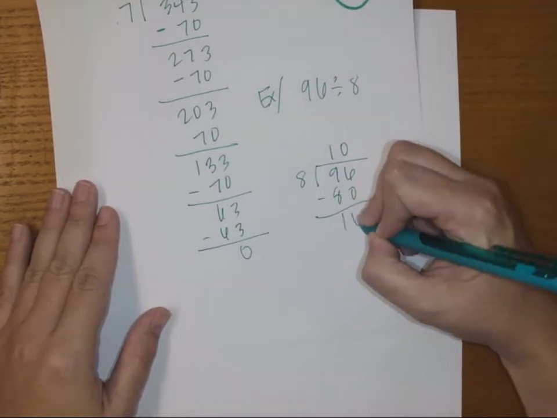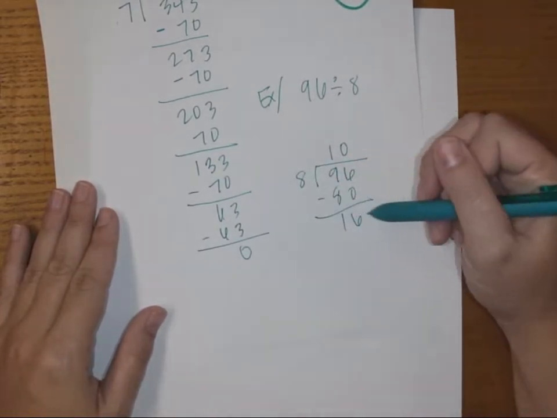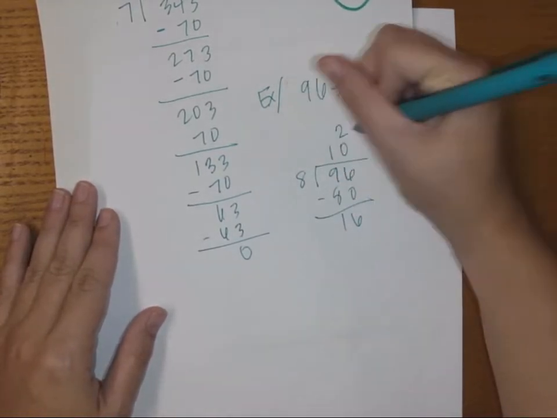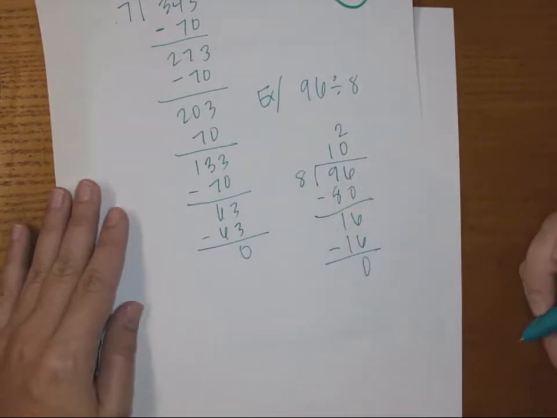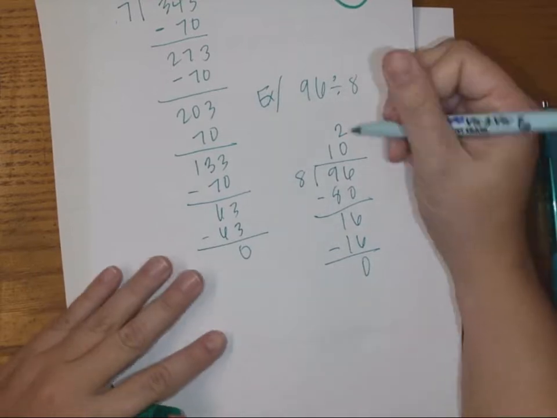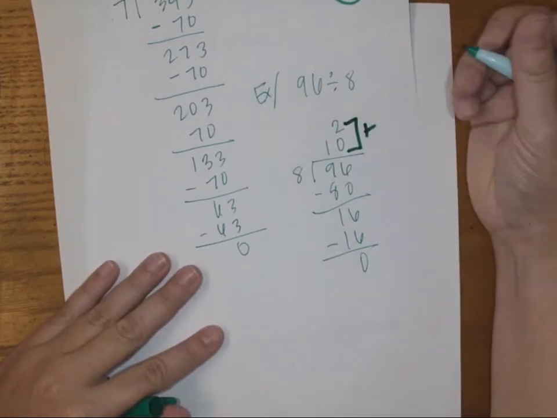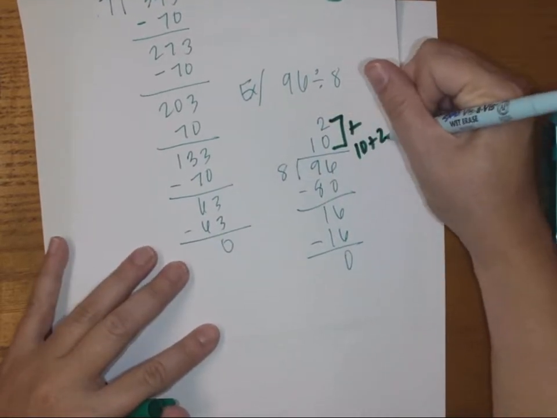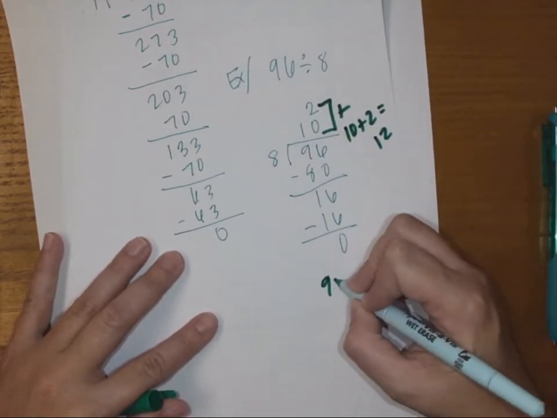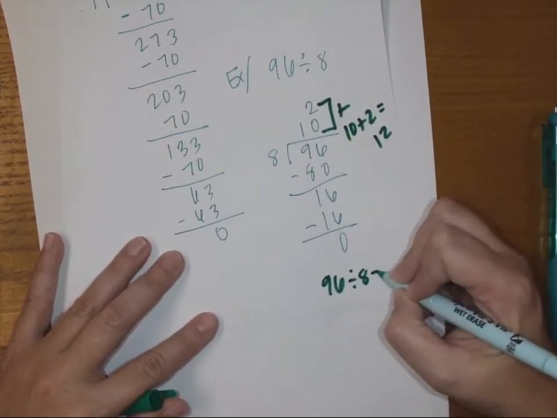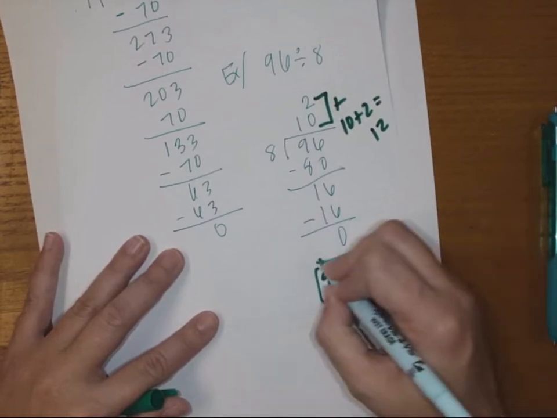So when I subtract that off, there's 16 left over. Well, 8 goes into 16 2 times. 8 times 2 is 16. When I subtract that off, there's nothing left over. So my answer is the sum of this. So 10 plus 2 equals 12. So that tells me that 96 divided by 8 equals 12.